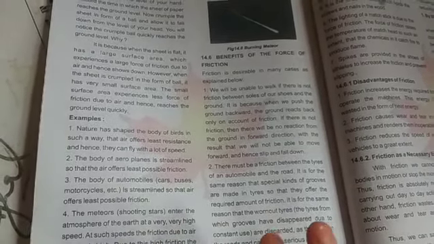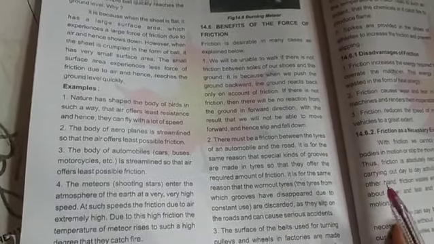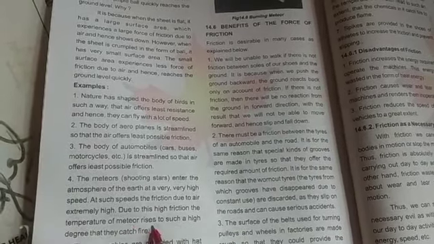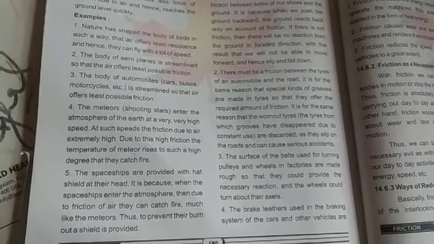The body of aeroplanes is streamlined so that the air offers least possible friction. The body of automobiles is streamlined so that air offers least friction. The shooting stars, the meteors, enter the atmosphere of the earth at a very high speed. At such speeds, the friction is very high. Due to this high friction, the temperature of the meteors rises to such a high degree that they can catch fire.